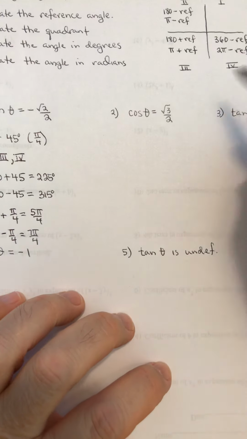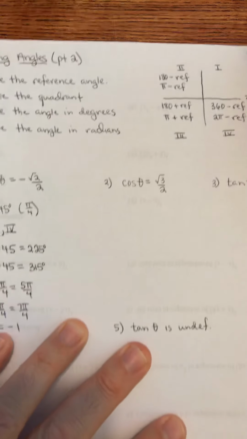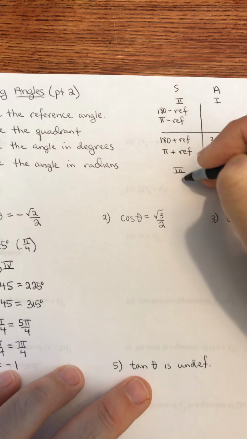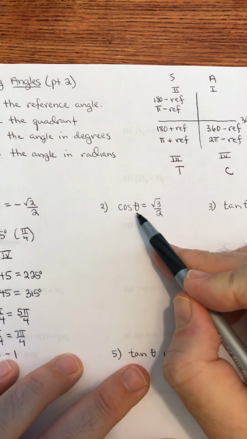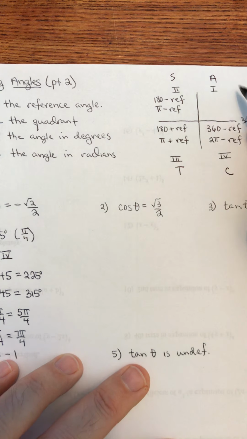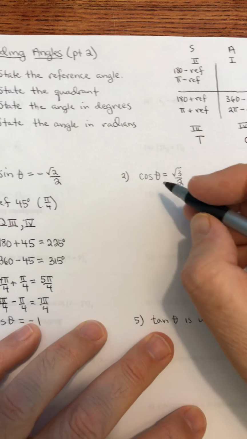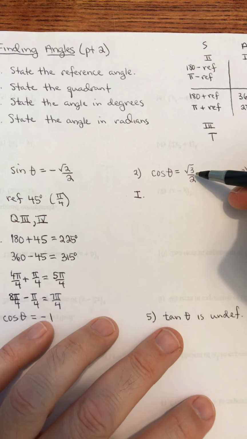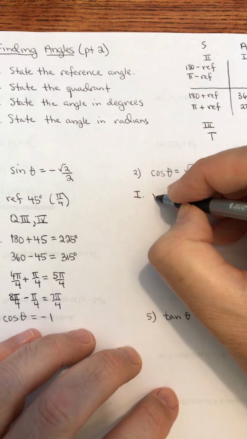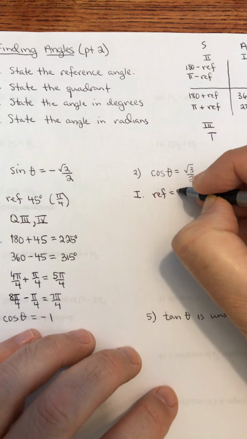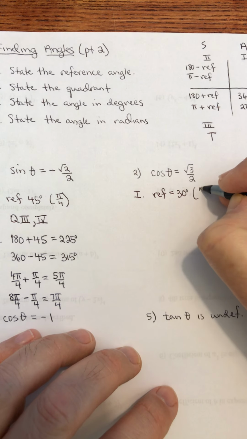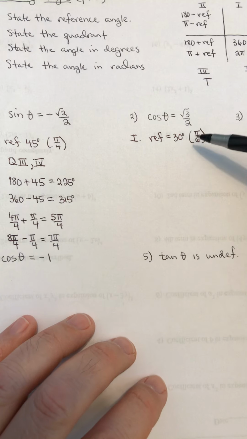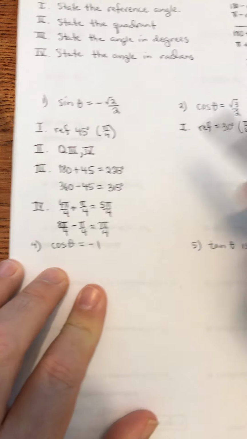All right, next one. I know that cosine is positive. Remember one other thing I've been telling you over and over and over again. All seniors turn crazy. So the cosine is positive in 4 and 1, because all of them are positive in 1. But what is the reference angle? My reference angle, when is my x value square root 3 over 2? That is at 30 degrees. 30 degrees is the same thing as pi over 6. So I know in my two answers, I will have a 6 on the bottom in my radian measure.